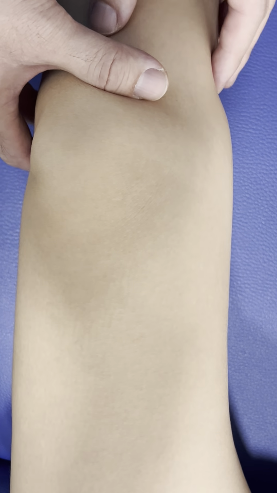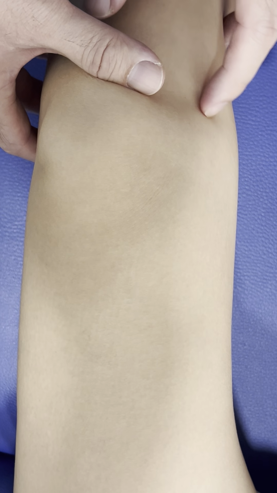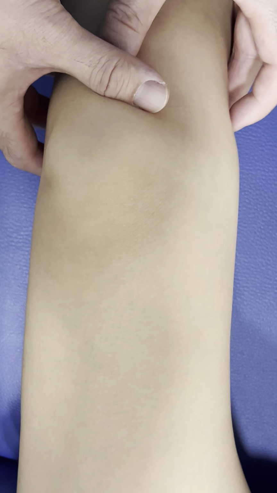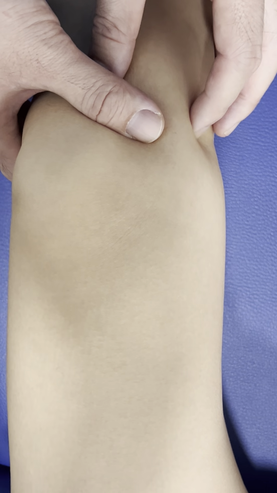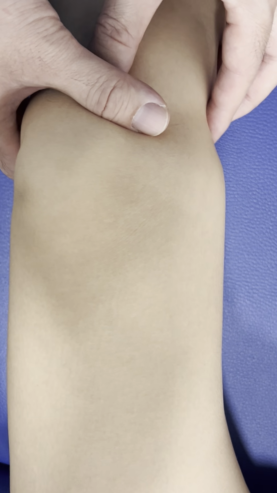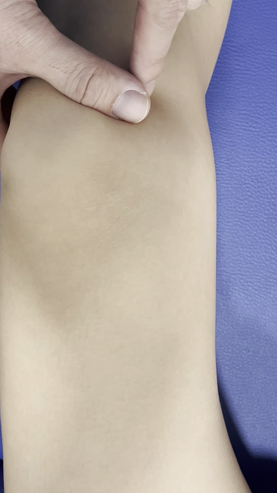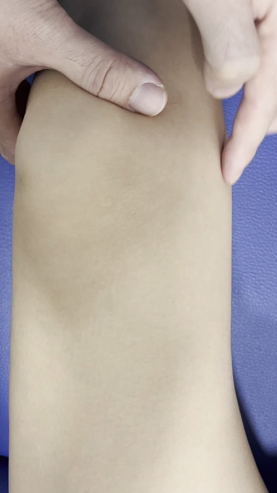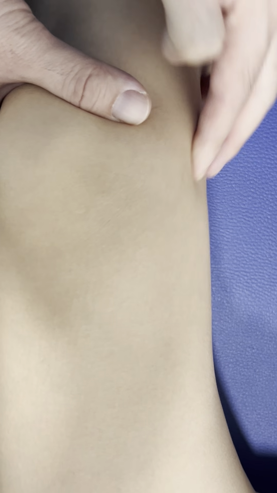Okay, then move a little bit higher, the horizontal joint line of the knee joint. Then you can feel some meniscus structures. If the meniscus tear is more superficial on the wedge zone on this horizontal line, you can feel some tenderness just above the line, then no more.